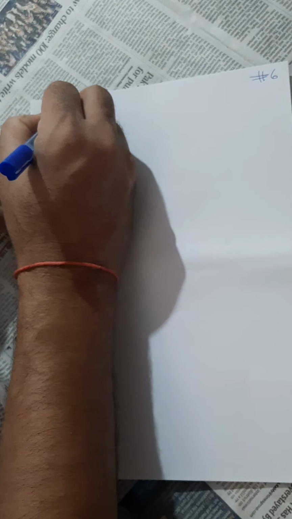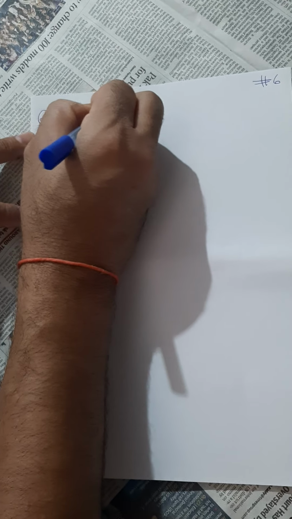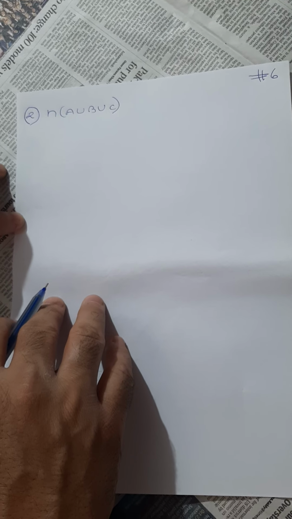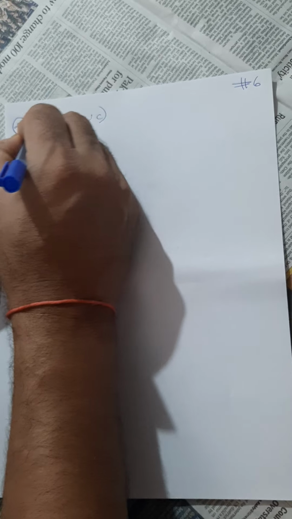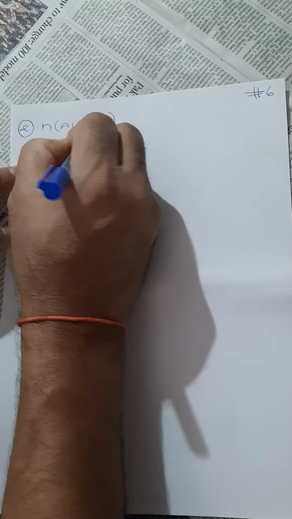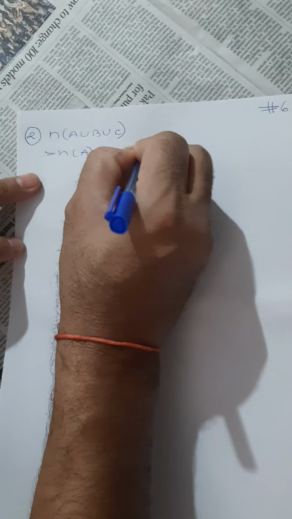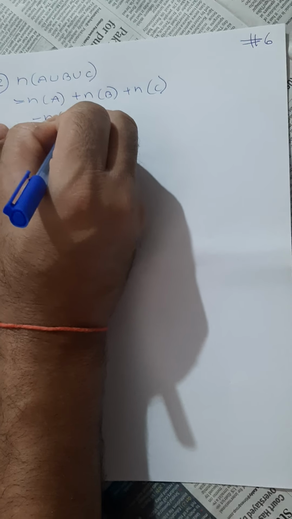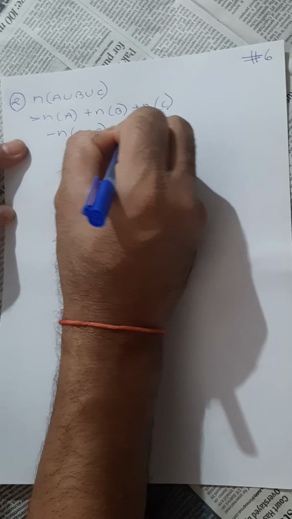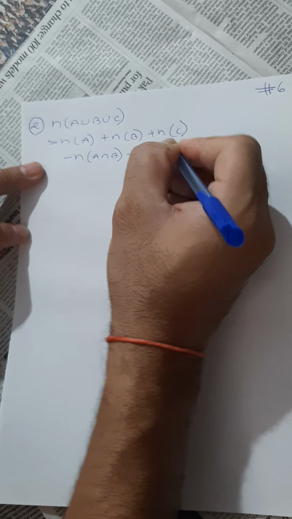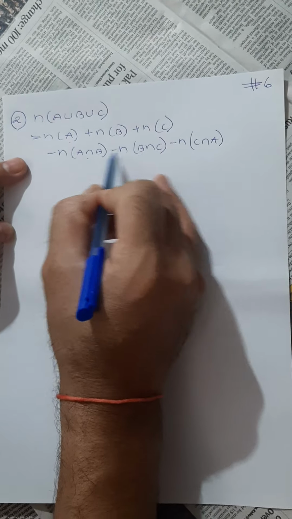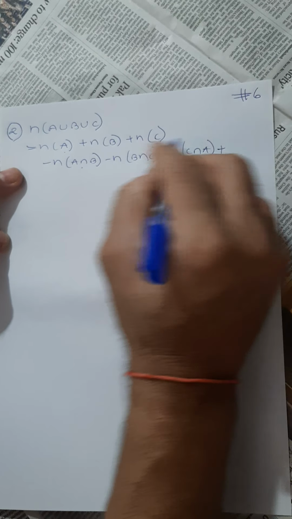Now for 3 sets, n of A union B union C, that is the number of elements in the union of 3 sets, which is equal to this. Without proof we are writing n of A plus n of B plus n of C minus n of A intersection B minus n of B intersection C minus n of C intersection A. So here single sets, here double sets, and alternating signs.